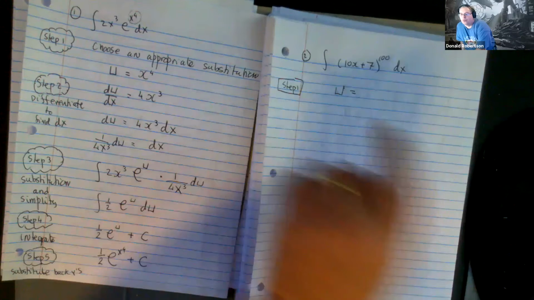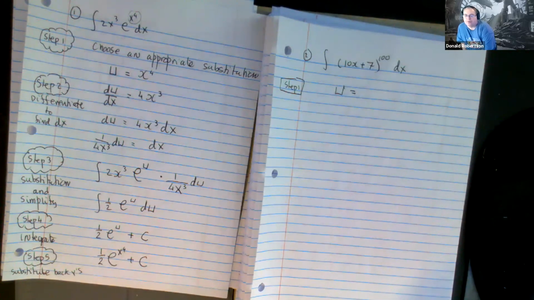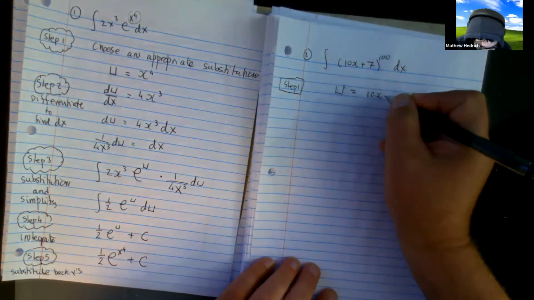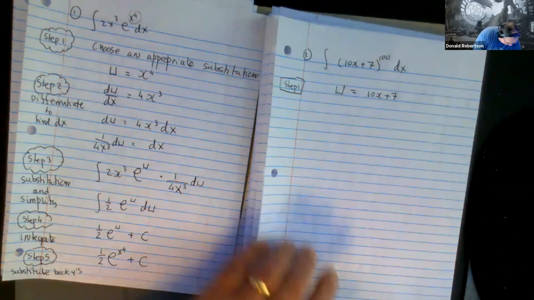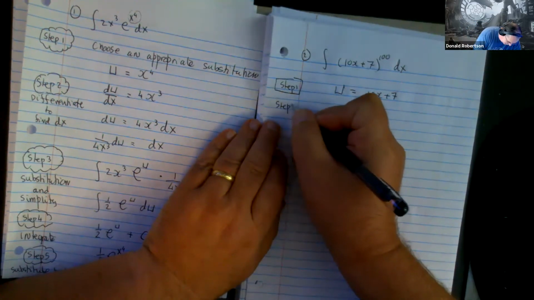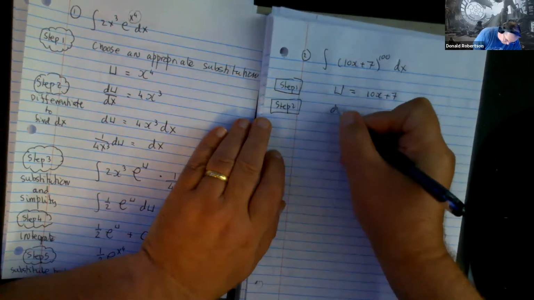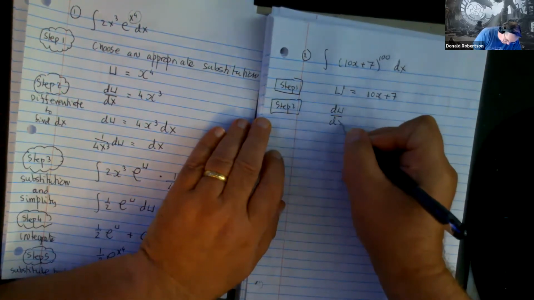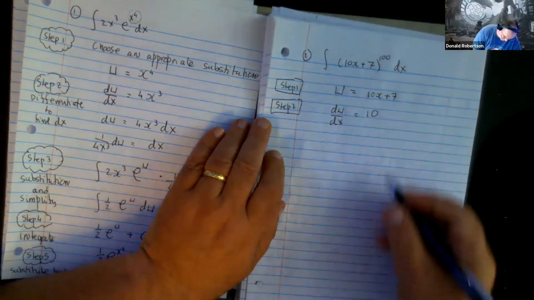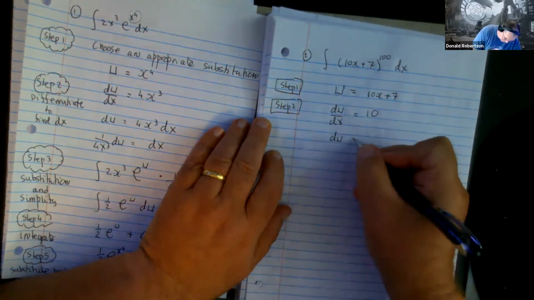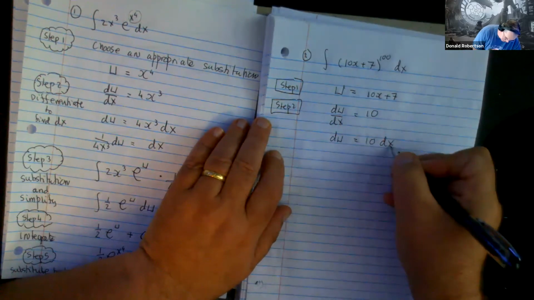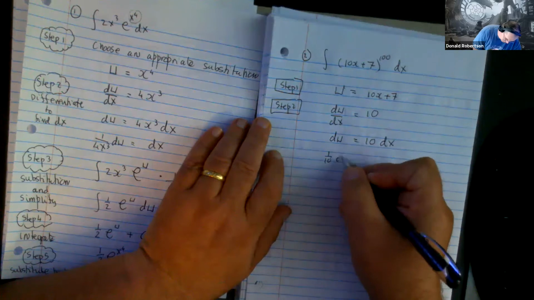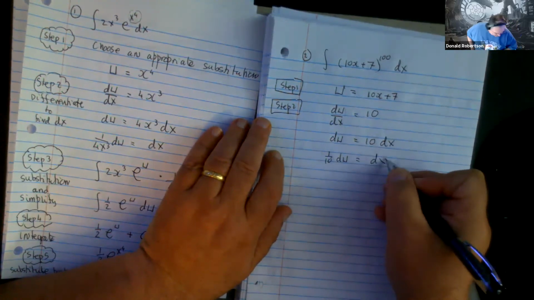In this question, what do you think the u sub is going to be? What will u be equal to in this question? There's not an awful lot of choices. What do you think? 10x plus 7. Does that seem reasonable? Okay, done. Step 2 now. Differentiate with respect to x. You get 10. Do the crossover. Du then is 10 dx. Isolate the dx, and you now have that.